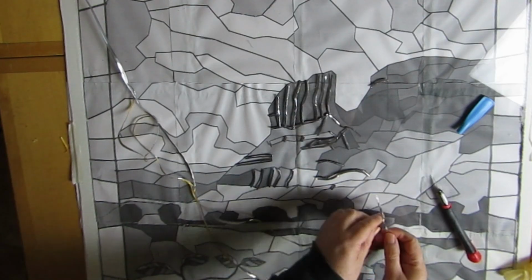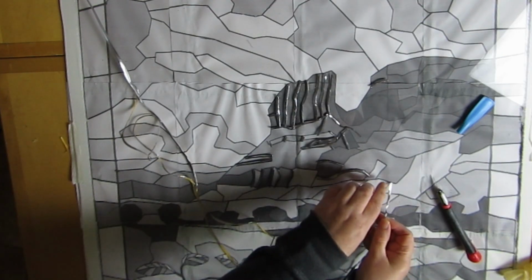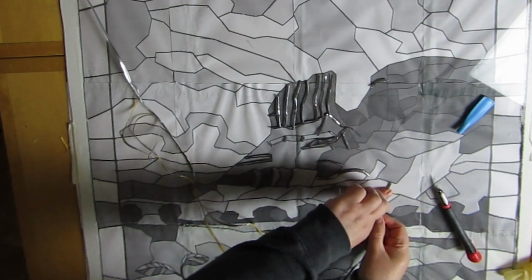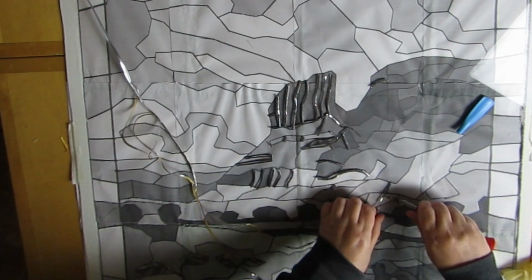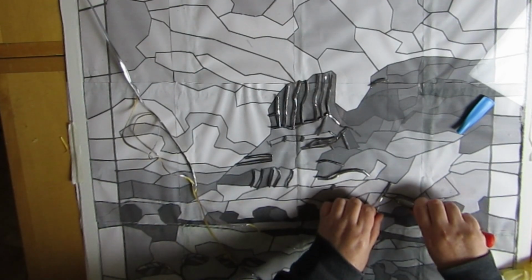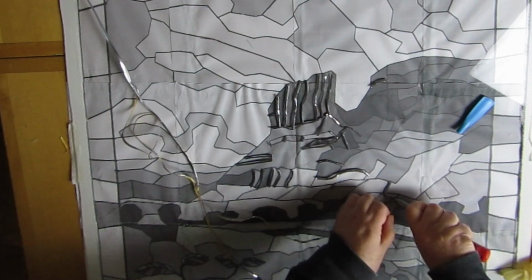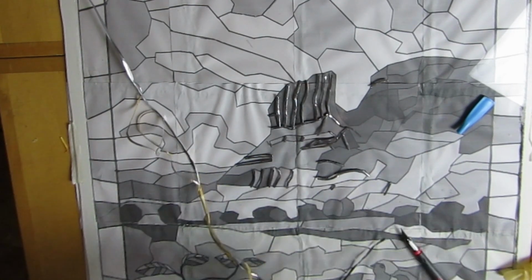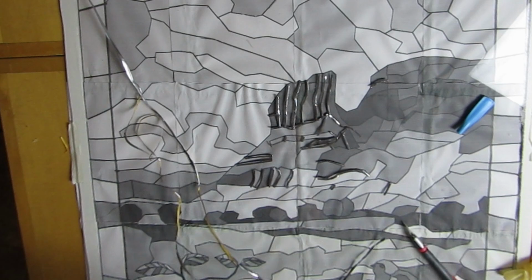I'll speed it up, and you can watch the process of all that lead being laid down, and it finishes with me laying down the large lengths of lead to seal off all the edges. Okay, so when we finish the leading, I'll come back and we'll talk about the next steps.